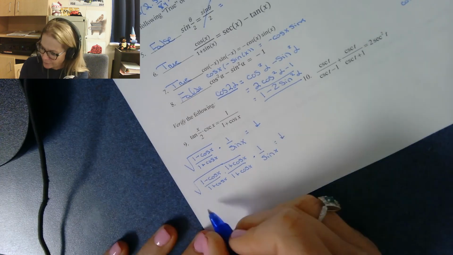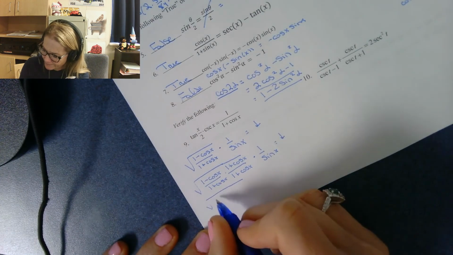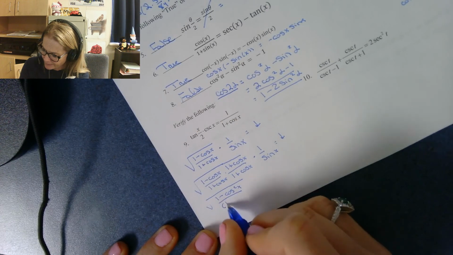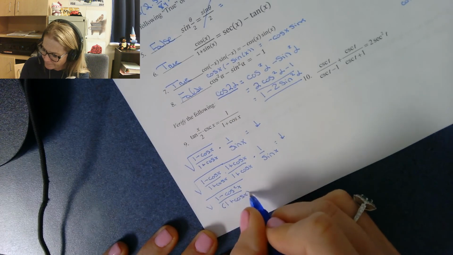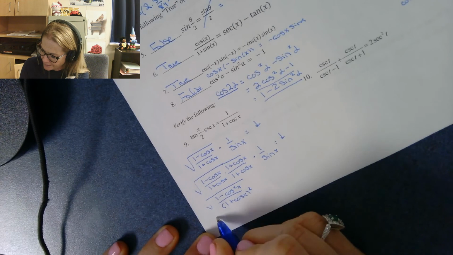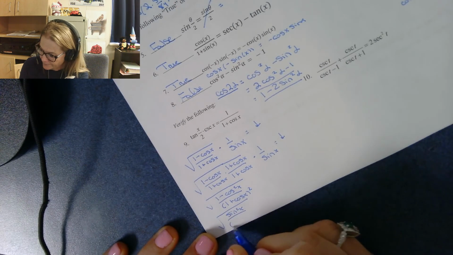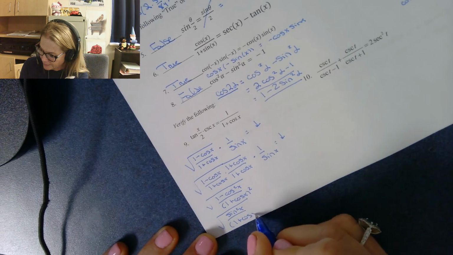And this is going to do it because up top I'm going to get 1 minus cosine squared of x. On the bottom I'm going to get a binomial squared. So we know that this is equal to sine squared of x, and this is equal to (1 plus cosine x) squared.